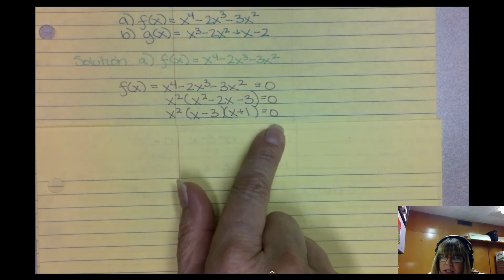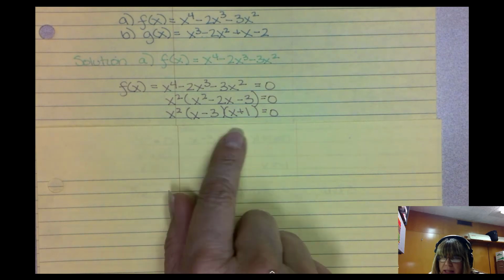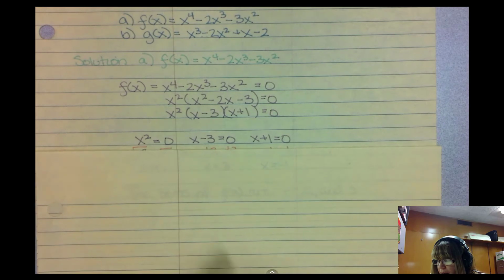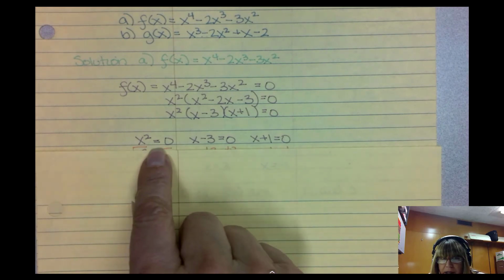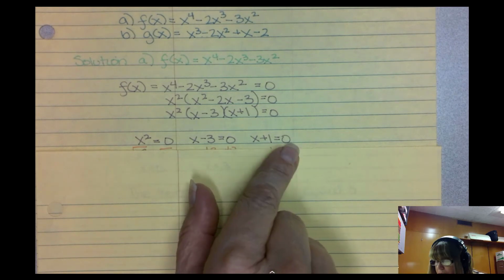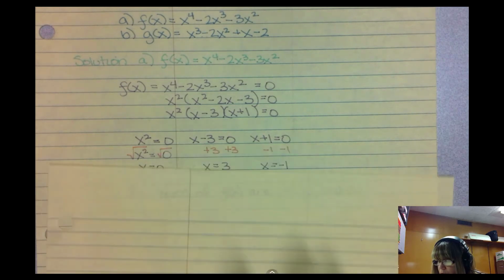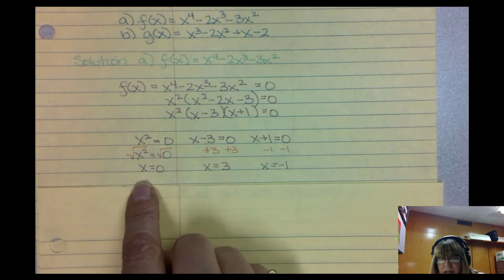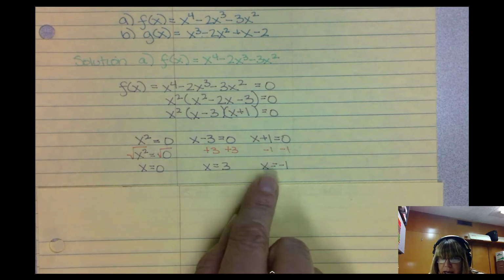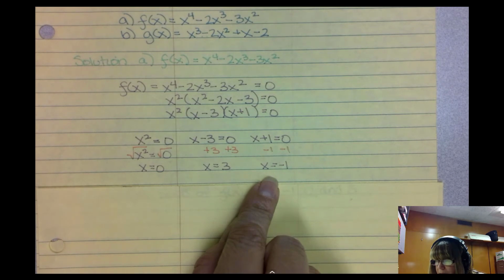I'm going to use my zero factor property to break this apart and find all my solutions. Okay, x squared equals 0, x minus 3 equals 0, x plus 1 equals 0. And if I solve each one of these, my solutions are x equals 0, x equals 3, and x equals negative 1. So those are all my real zeros of my polynomial.